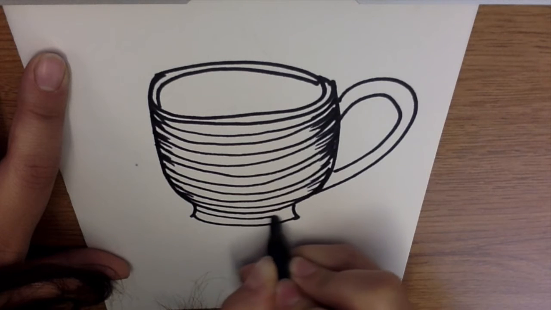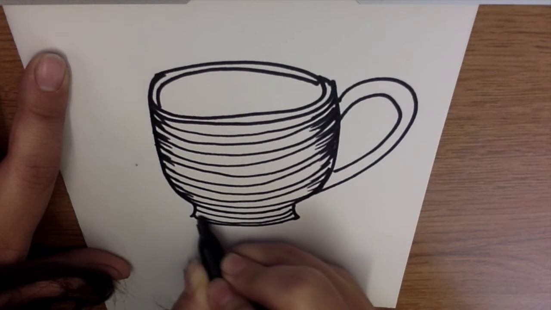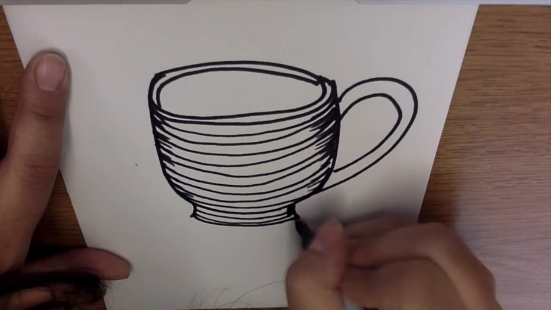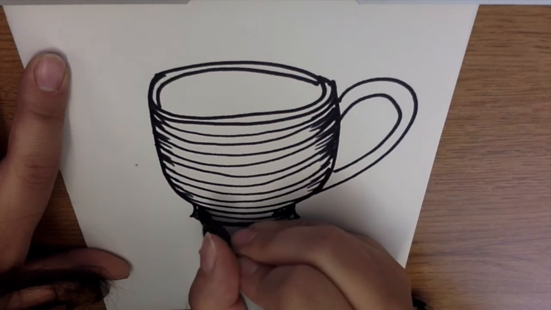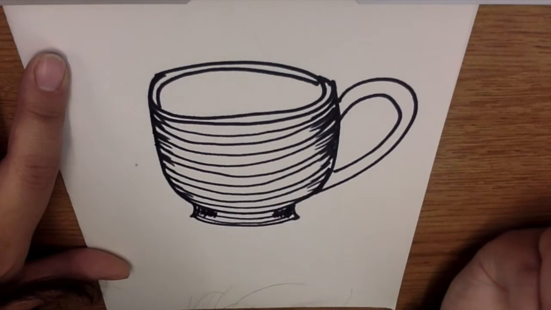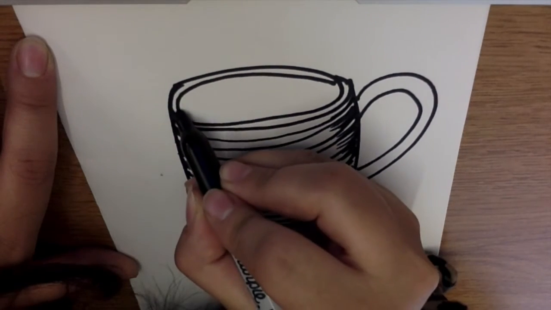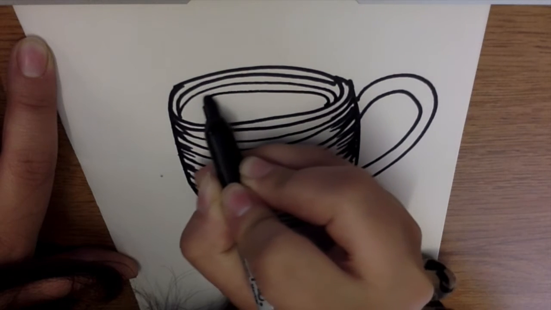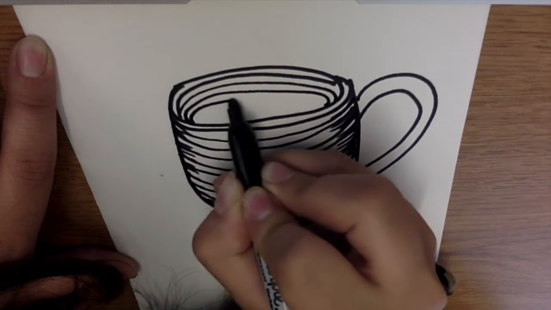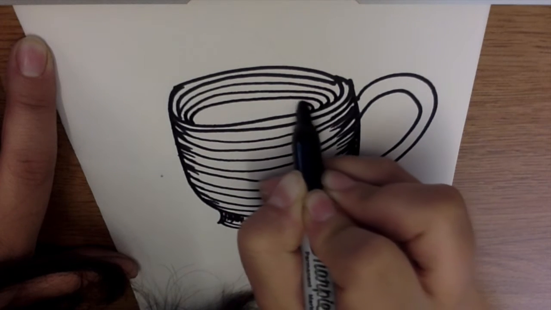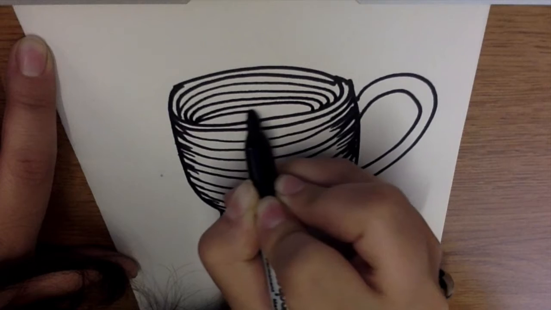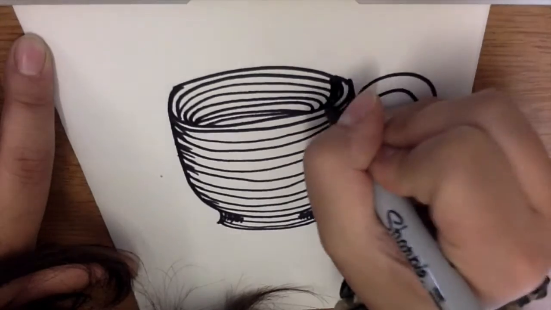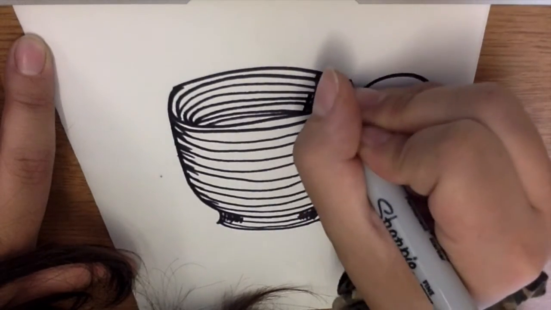Going to do the same thing down here. And I think I'm going to crosshatch a little bit because it curves this way, right? So wherever you want your shadows to be, you can add lines that curve in a different direction. I'll do the same thing on the inside of my cup. Now I'm going to go in, add my lines that curve in the other direction.